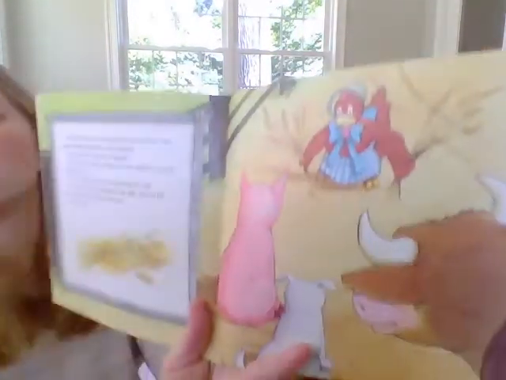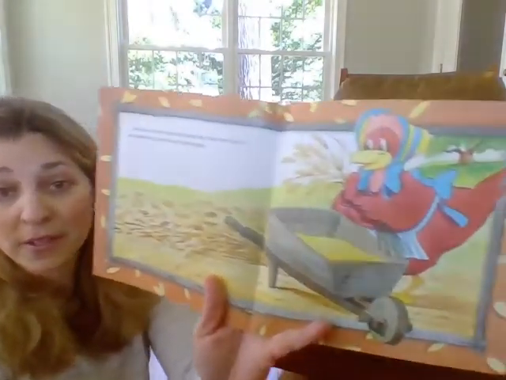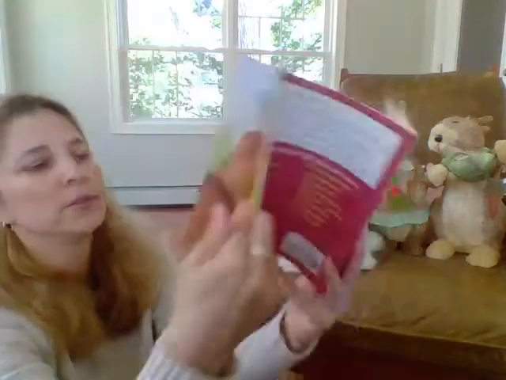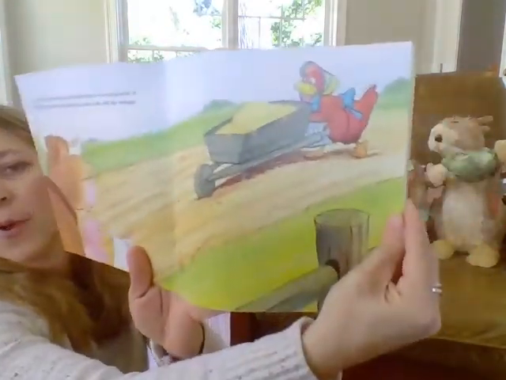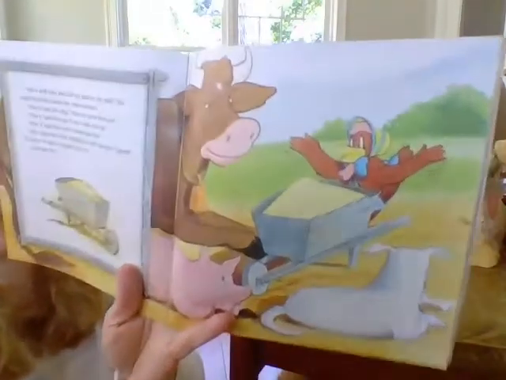So the hen is in the field of wheat. The hen looks like she picked some wheat. We use wheat for flour, boys and girls. You grind it up and you make it into flour. And then you bake with it. You can make pizza, you can make muffins. Now she's putting it in a wheelbarrow. And she's taking it somewhere. The cow and the other animals are watching. And she looks like she's proud of herself. Maybe because she's filled it up.